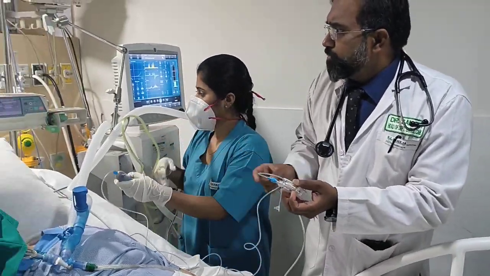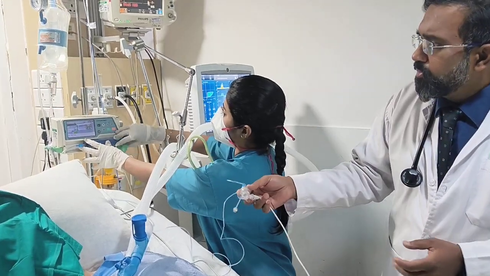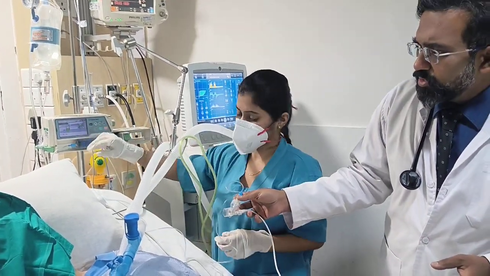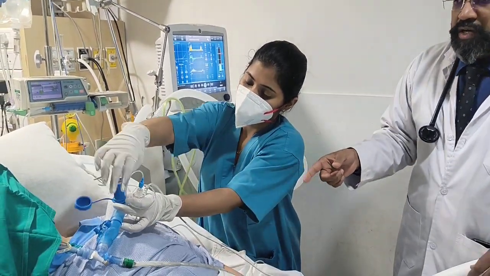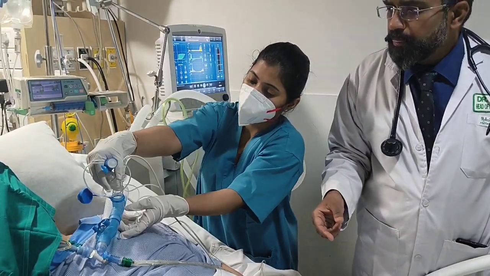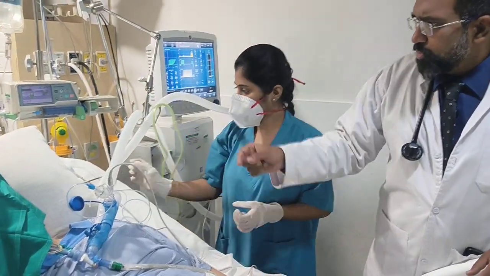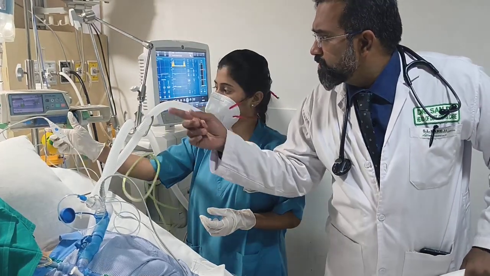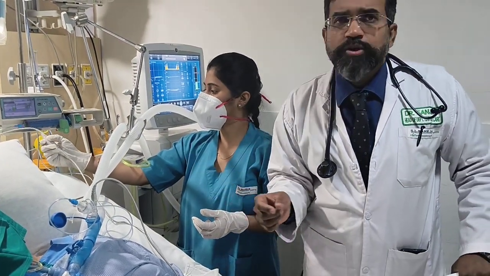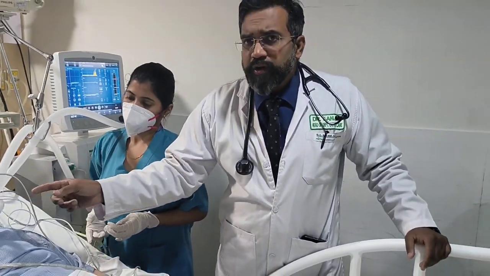You attach this to the infusion pump, and at the same time, you attach this to the inspiratory limb of the circuit, and you switch on the controller at 6 hours. Okay, and that's how we go ahead. This is the principle of continuous nebulization.